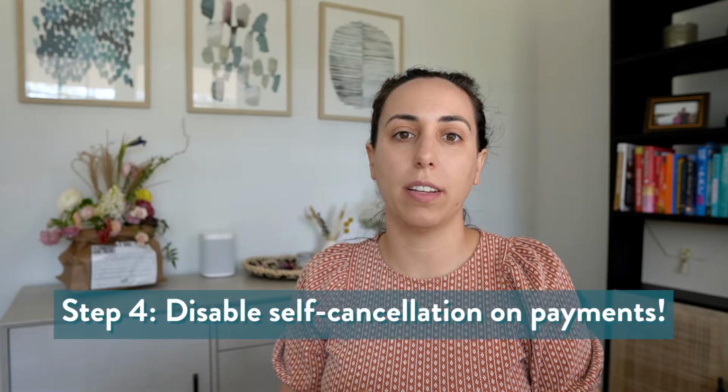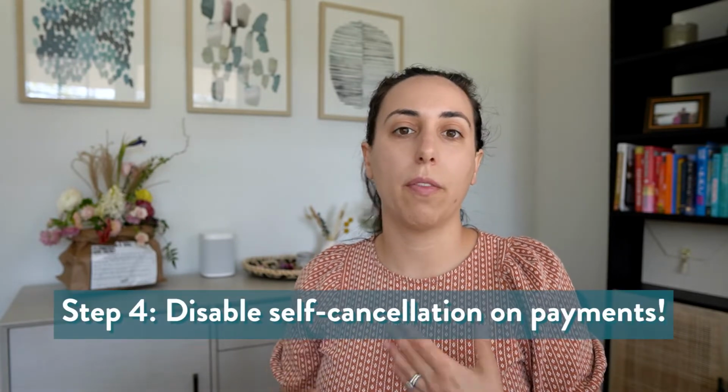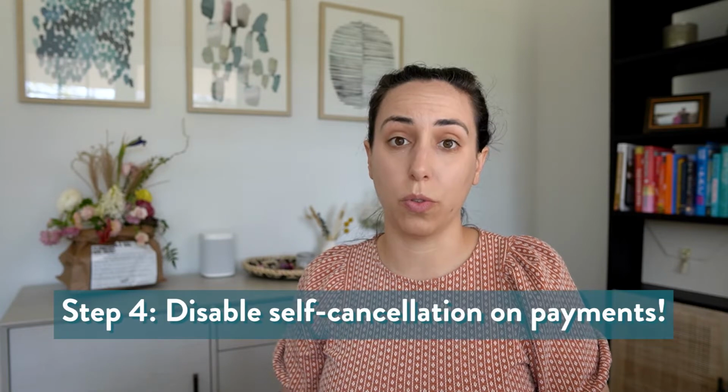Number 4 is a must. You must disable self-cancellation on payments on whatever payment processing software that you use. So if you use something like Samcart or Stripe, you want to contact them and make sure that you can ask how you disable self-cancellation.